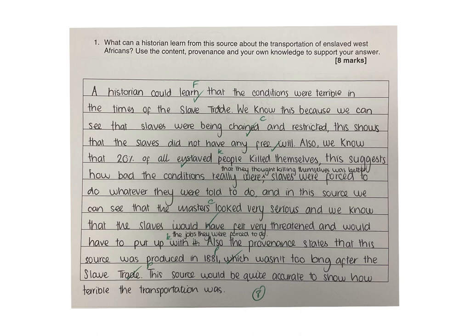Generally, as a year group, your content coverage was very good. You've got good knowledge of the topic. The key work that we need to look at, particularly for those of you wanting to study history at GCSE, is considering provenance as well.